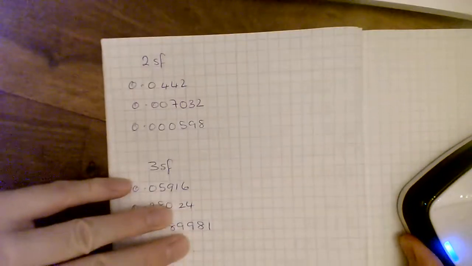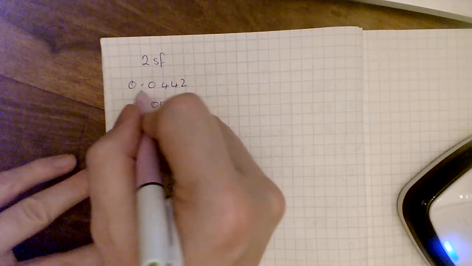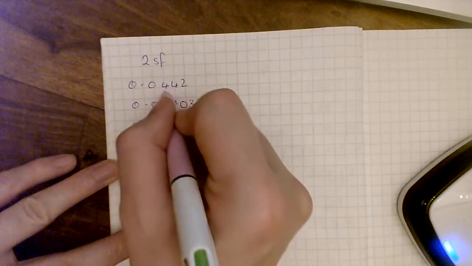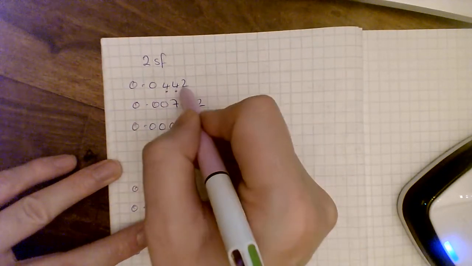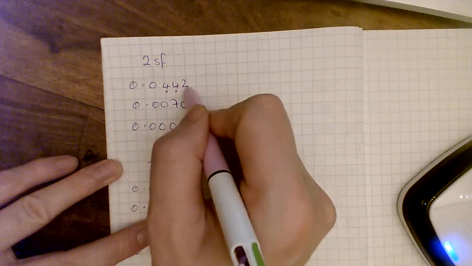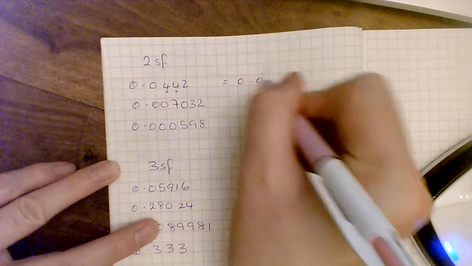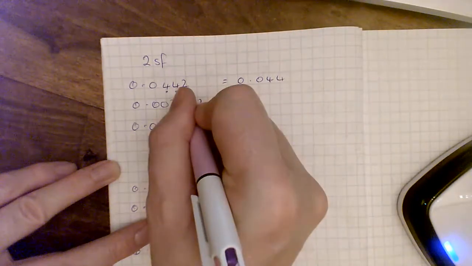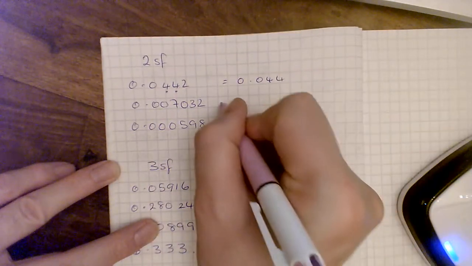Next question. Two significant figures. So there's the first one, 1, 2. Now this is a 2, so it's not going to affect it. Remember, it has to be 5 or more. So you write everything up to there, 0.044, and then that will change to a 0, but at the end of a decimal, don't bother writing it.